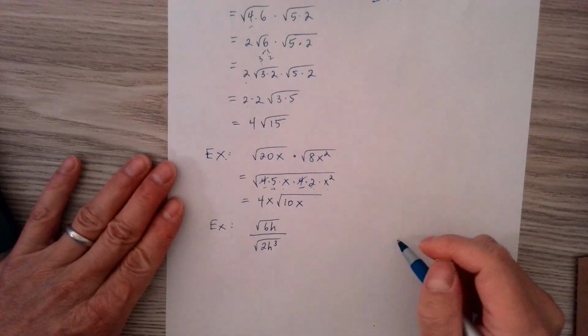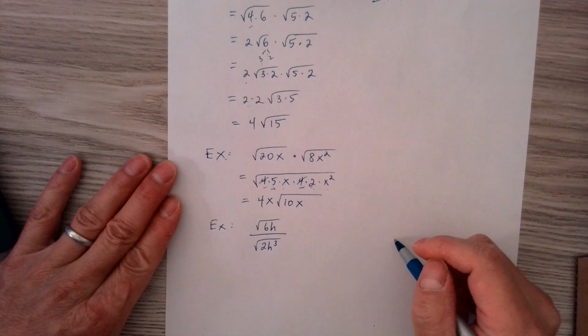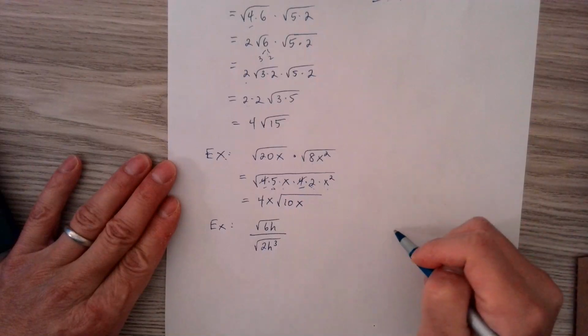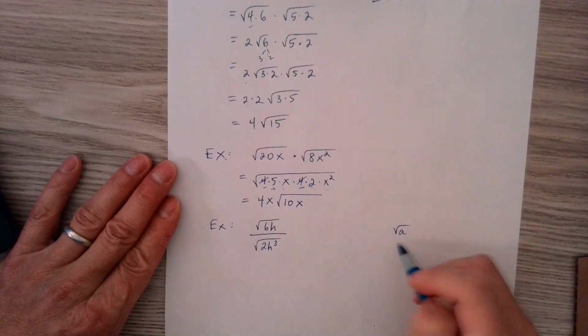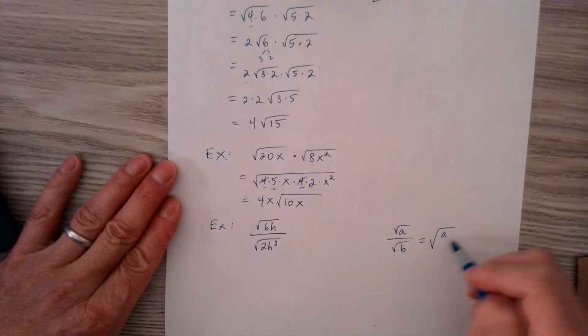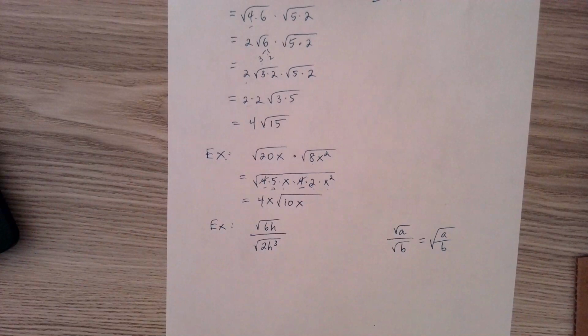Now, something that I did not mention in the first video that is foundational is this. If you have rad A over rad B, that is the same thing as rad of A over B.